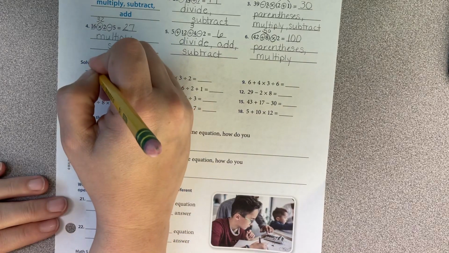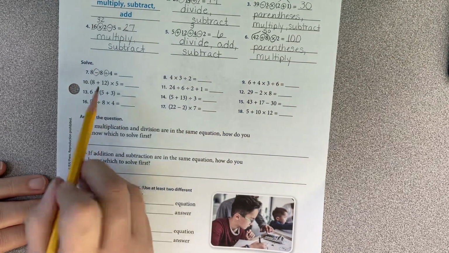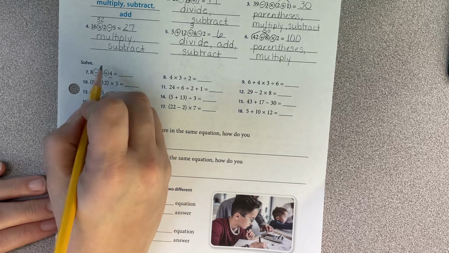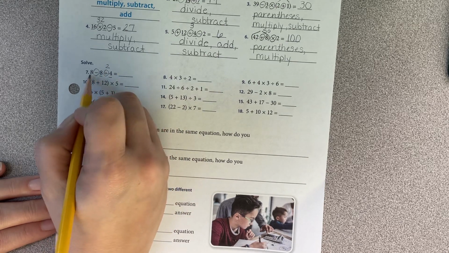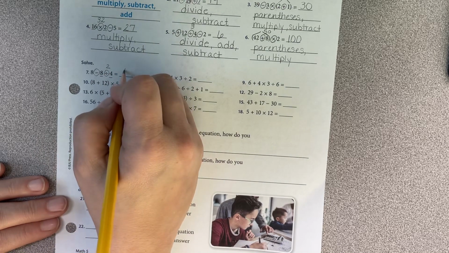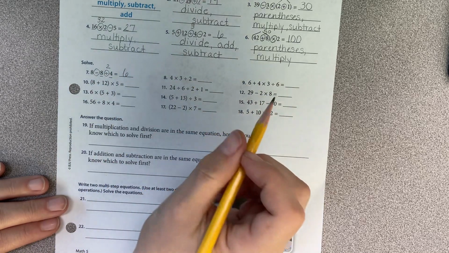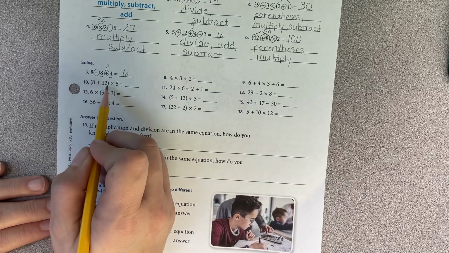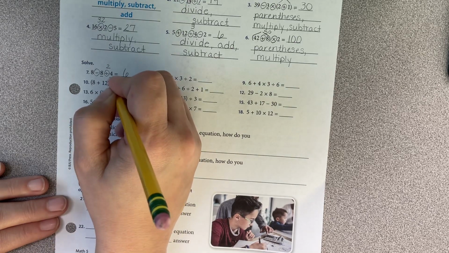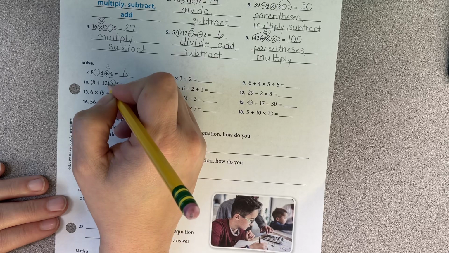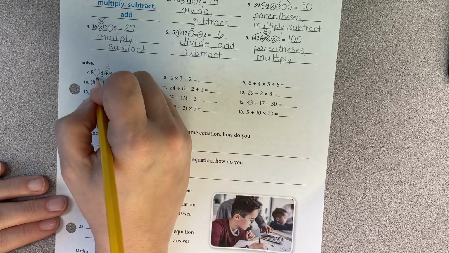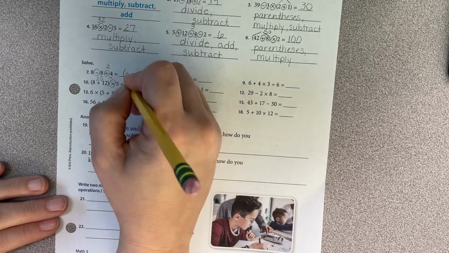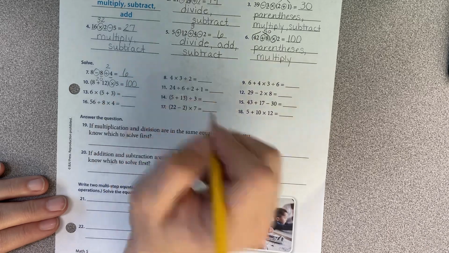So for number 7, I'm going to circle my signs. And division happens before subtraction. So 8 divided by 4 is 2. 8 minus 2 is 6. Then number 10 has parentheses. 8 plus 12, and then we have times 5. Well, we always do what's in the parentheses first. So 8 plus 12 is 20, and 20 times 5 is 100.